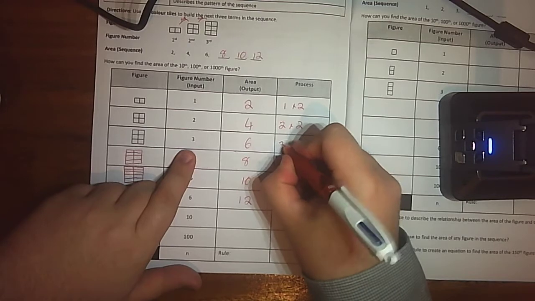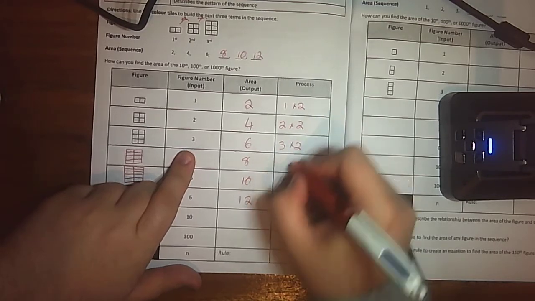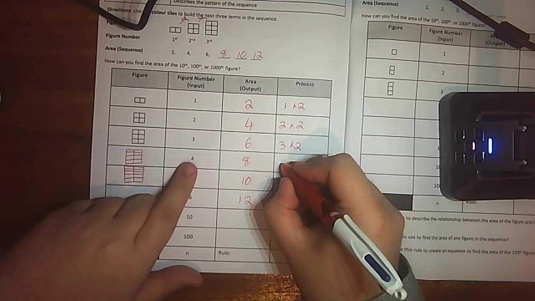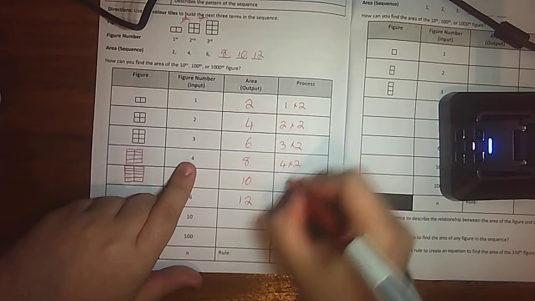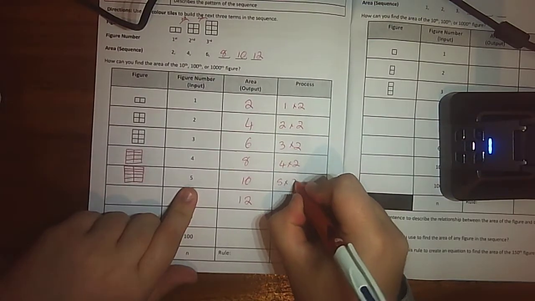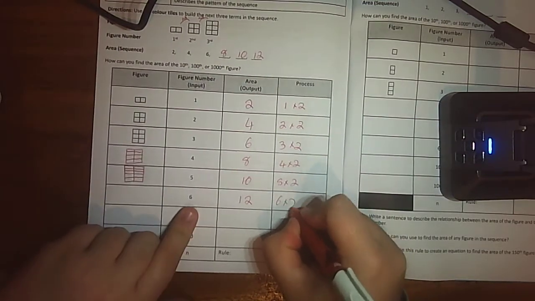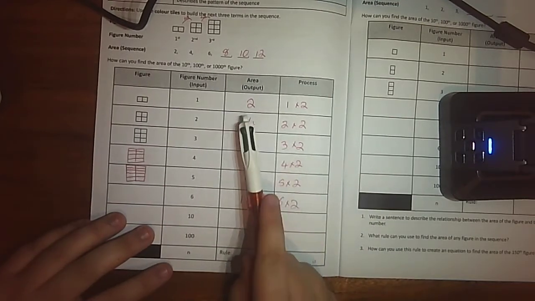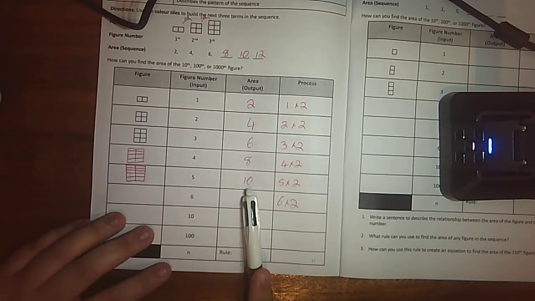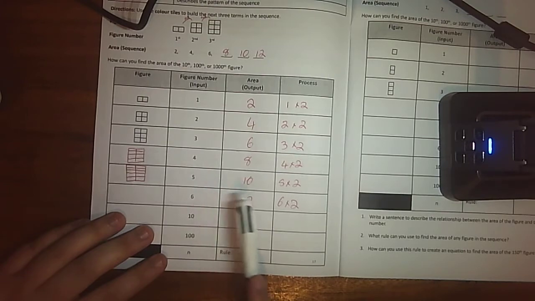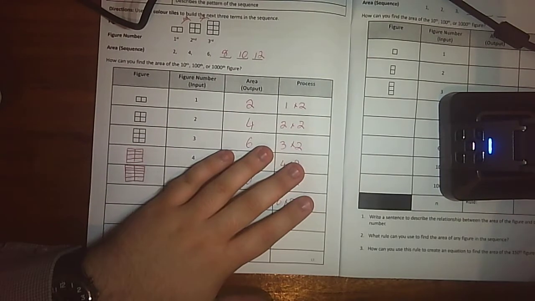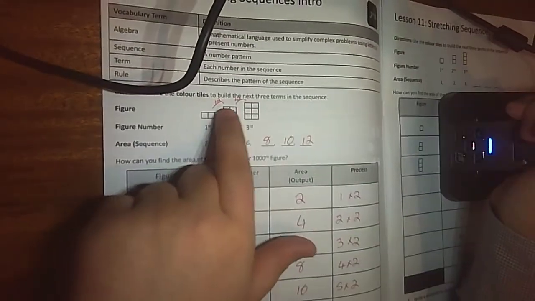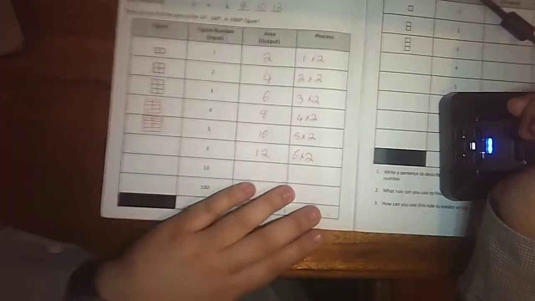Do you see the pattern? The next one is 3 times 2, then 4 times 2, 5 times 2, 6 times 2. So all I'm doing to figure out the output number is taking the input number and timesing it by 2. How do I know I'm timesing it by 2? Because I'm adding 2 every time to the sequence.